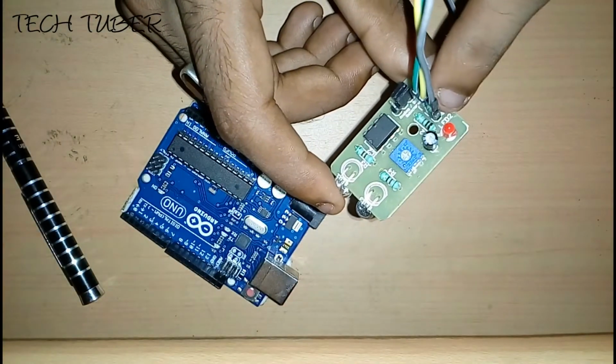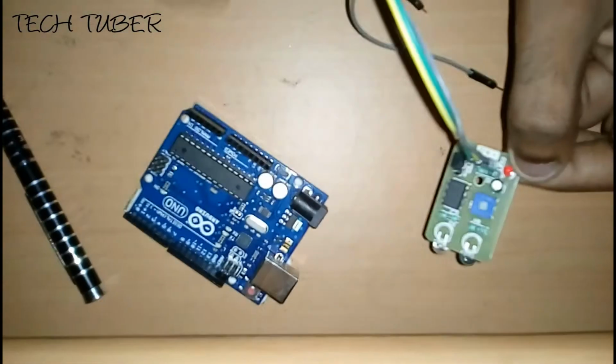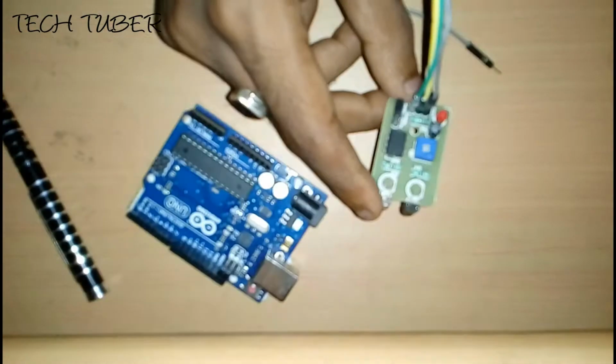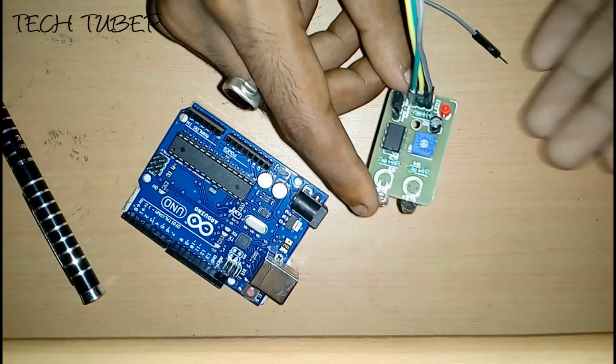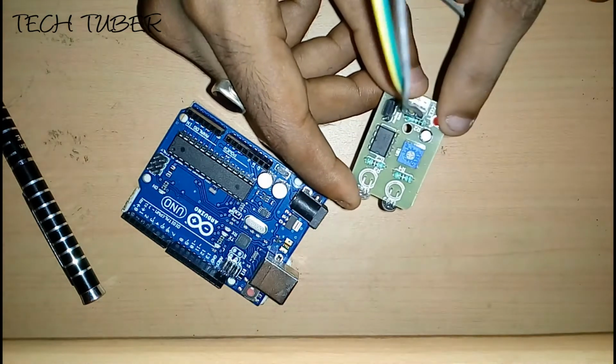Now this LED indicates whenever there is a signal sent by this sensor to the Arduino, this LED will be glowing. When any object is detected by this sensor, this LED will be glowing.